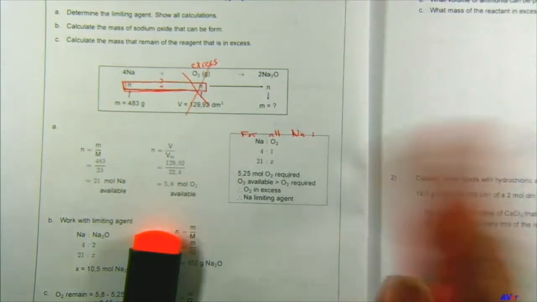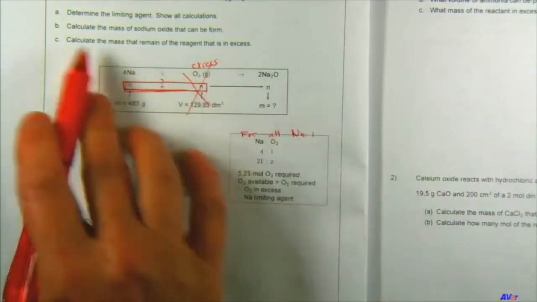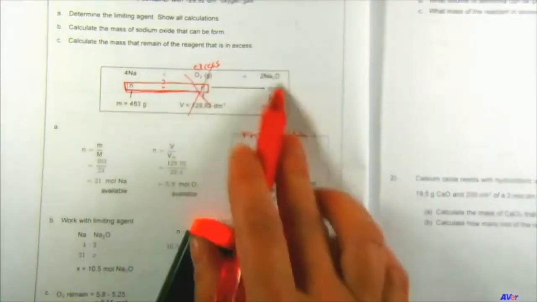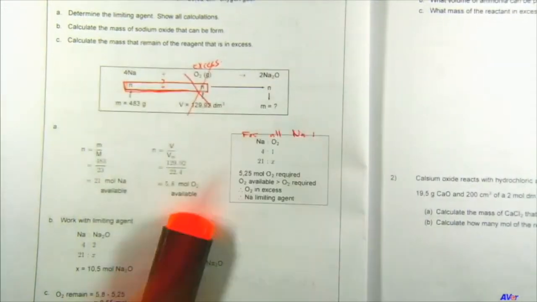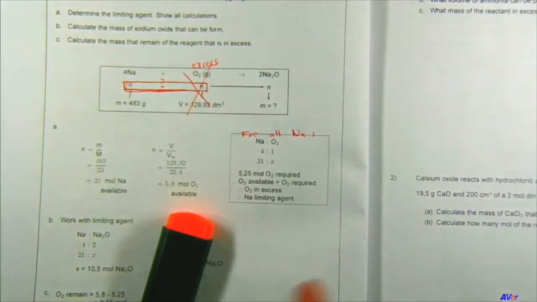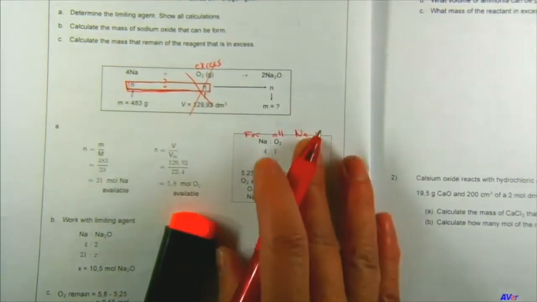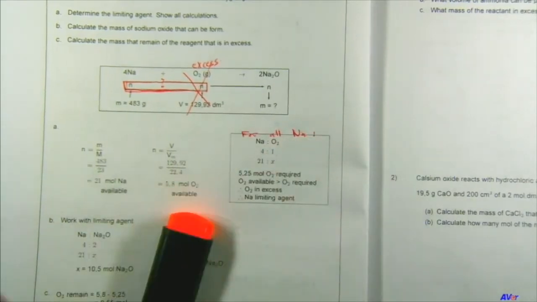And then the rest of the question goes easy, because now they ask us, determine the mass of sodium oxide. Now we can continue with that one because we know it's the limiting agent. Everyone happy? So we're going on, and then we get to something like question C.